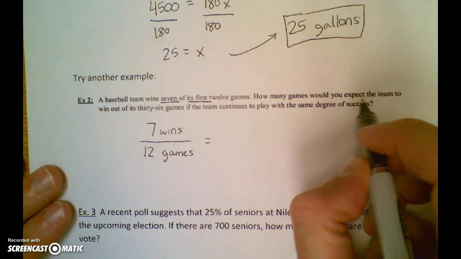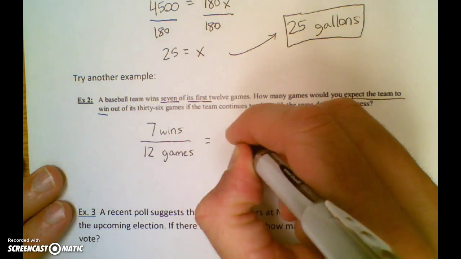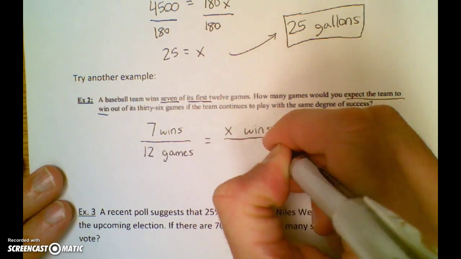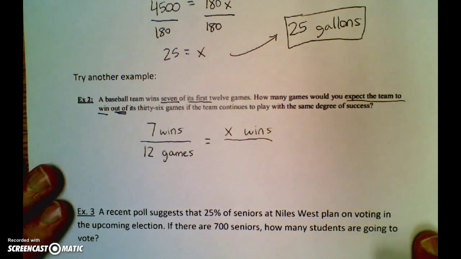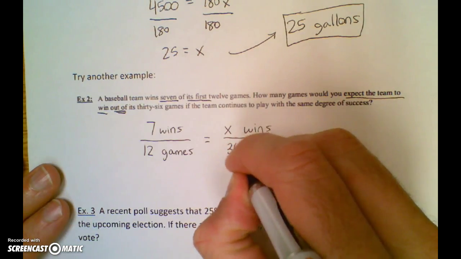How many games would you expect the team to win? So how many games would you expect the team to win goes on top. So I don't know how many wins they have. Out of, that's a key phrase there that sometimes helps you understand the denominator for a ratio. So in this case, it'd be out of 36 games.